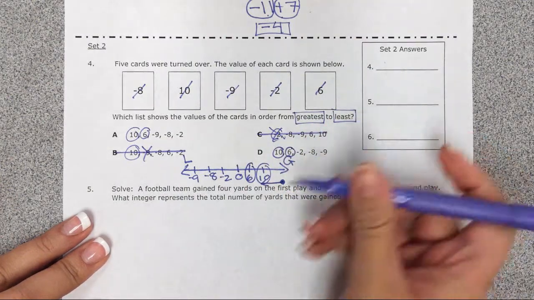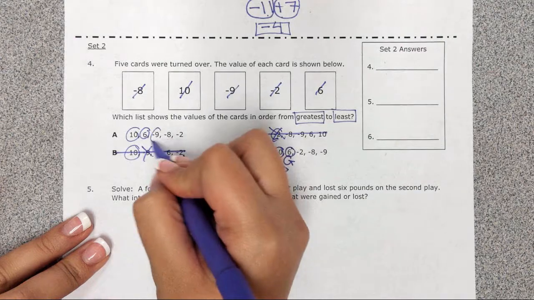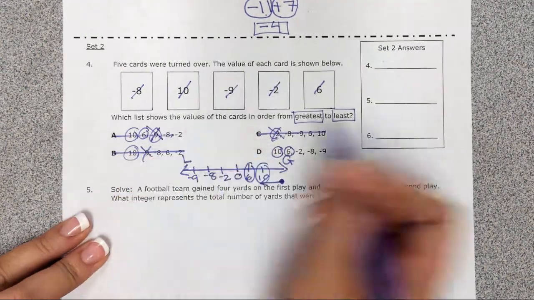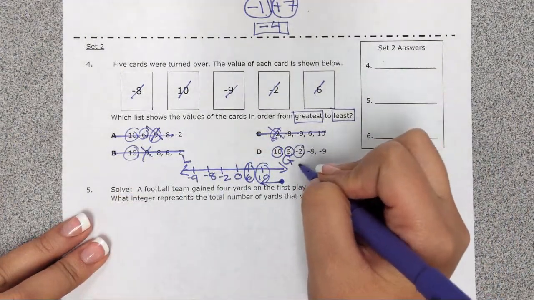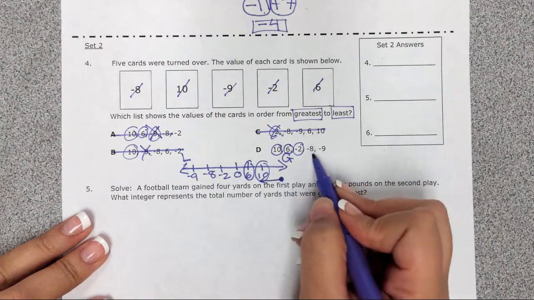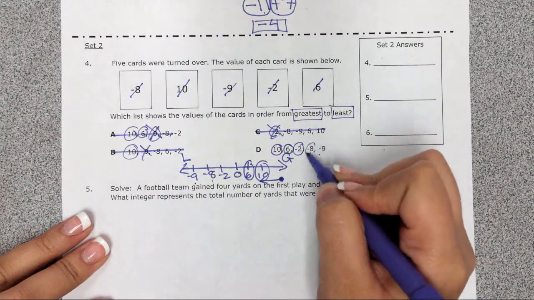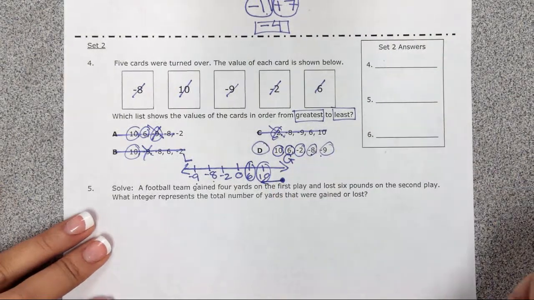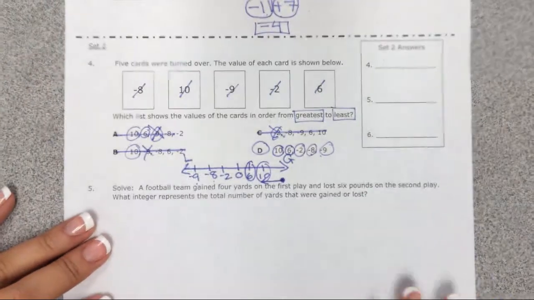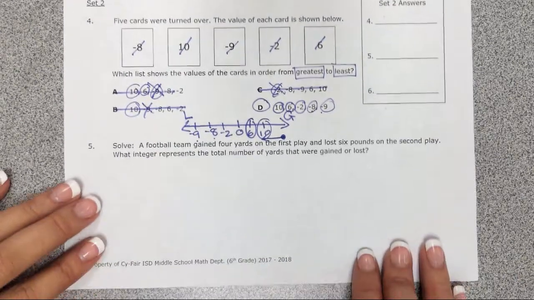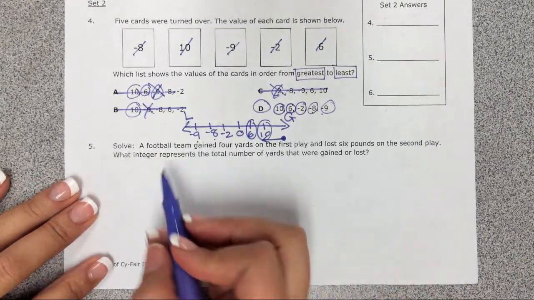Circle, good. Keep going. -2. -2? Nope. Thrown out. Is it -2? Excellent. And go ahead and check the rest. Is it -8, and then -9? So we know for sure that we got the correct answer. Excellent job.